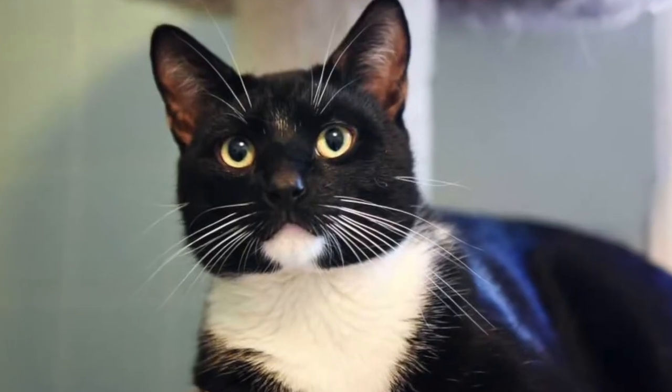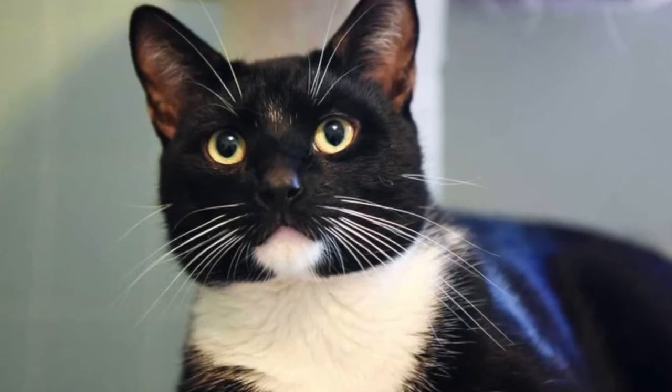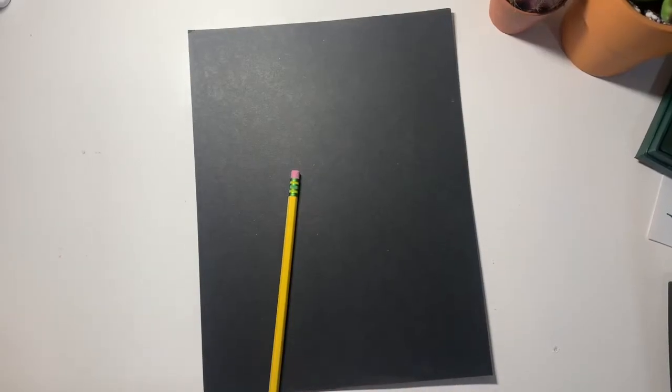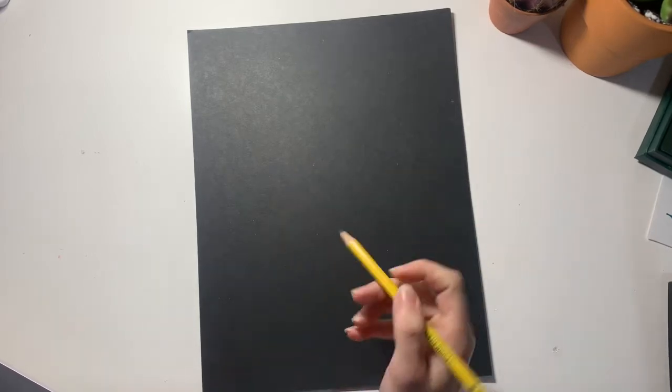So let's get started. This is my reference picture for Tyson. I have Tyson's pictures over to my left on my laptop, and the first part that I need to do to make my picture is map out really simple shapes with a pencil. So what I'm going to do is figure out where I want his little face to be.